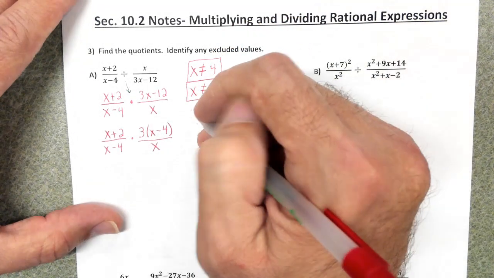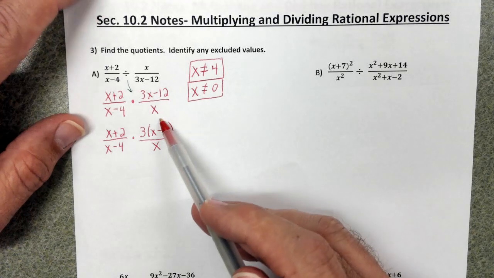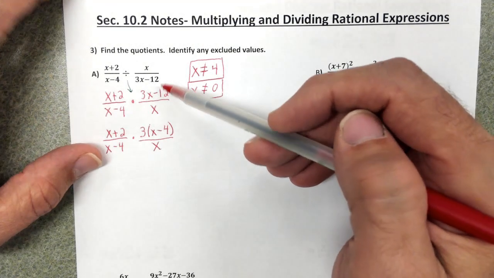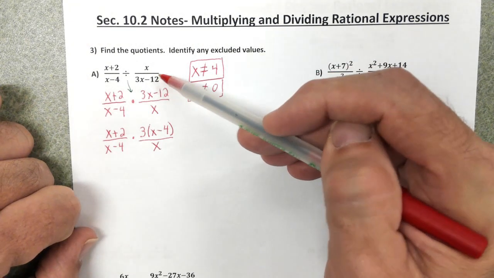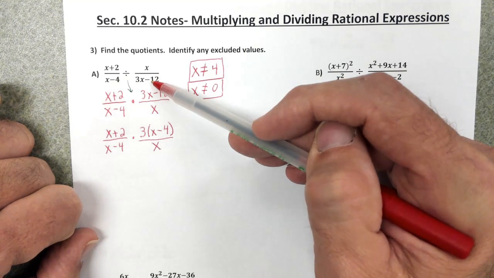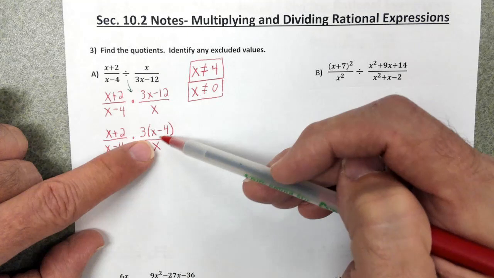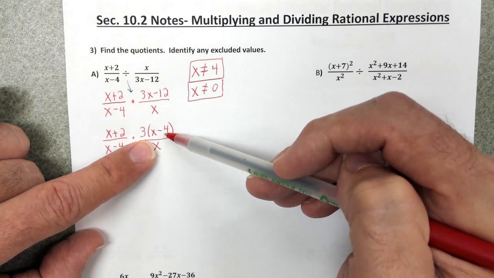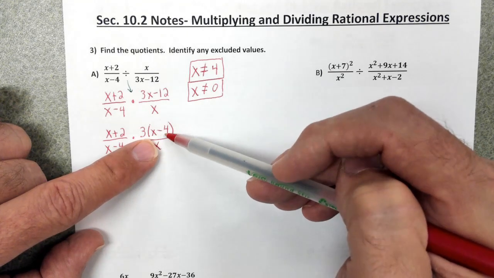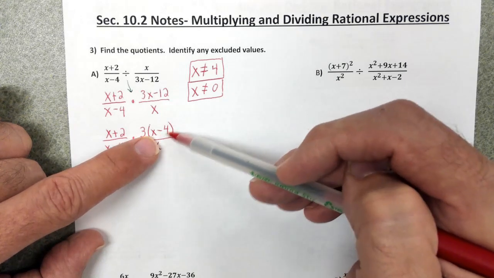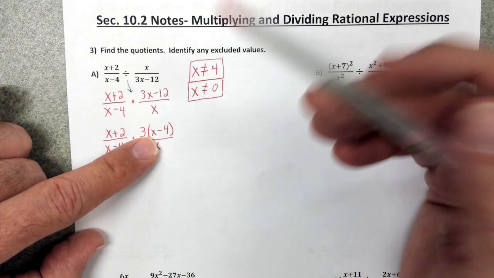And then you also have to account for this original denominator, the 3x minus 12, which ends up being this one. So on that numerator, that x minus 4, you have to account for that as well. The 0 of that x minus 4 would be 4, because 4 minus 4 gives you 0. So that would also be 4, so I'm not going to rewrite it.